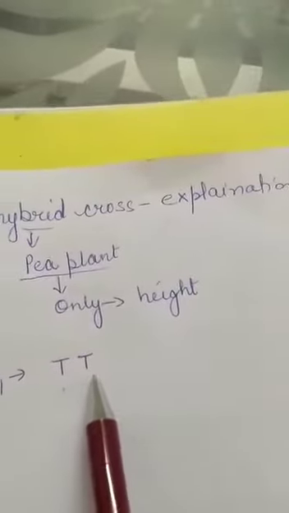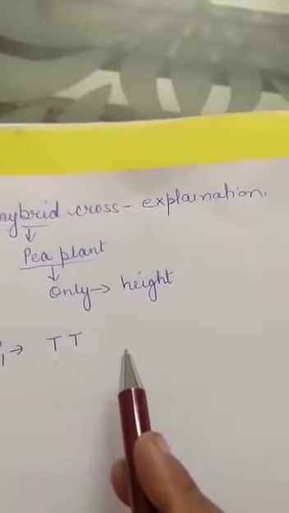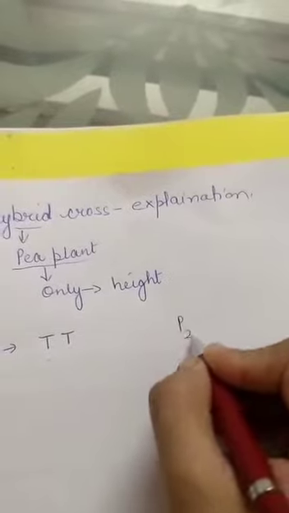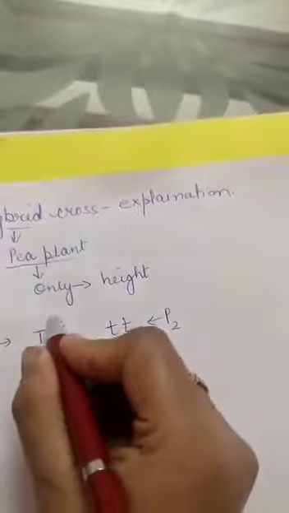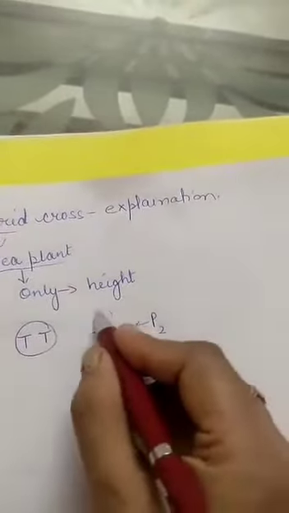So children, what did Mendel do in this cross? He took two parents. Parent 1 was capital T, capital T. Now what is this capital T, capital T? This TT is the genotype of parent 1. What is genotype? Genotype is the genetic makeup. Parent 2 was taken as small t, small t. So parent 1 was pure for tallness and parent 2 was pure for dwarfness.